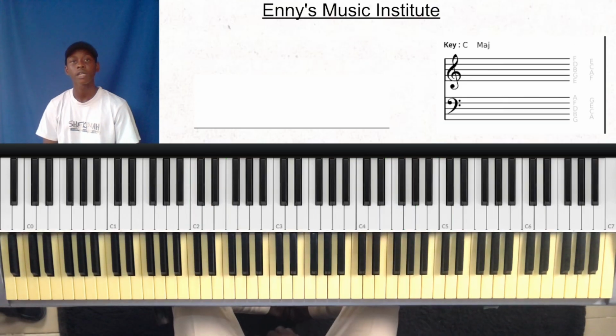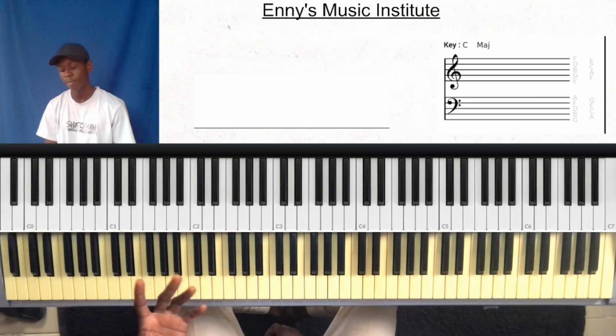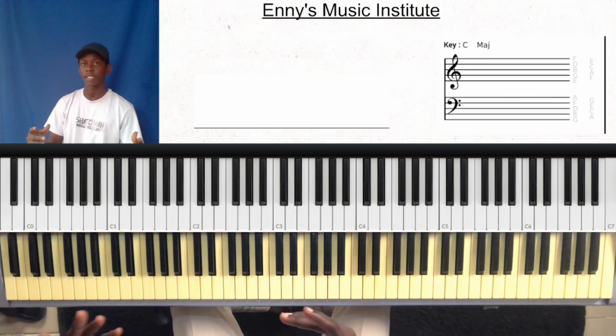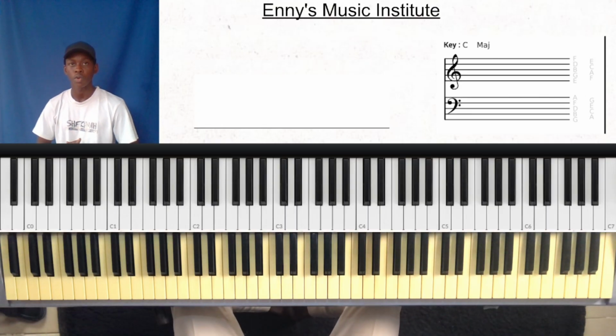Having in mind that suspended chords resolve to major chords, we're going to apply them. You can apply them to resolve to the diatonic major chords, or you could resolve to even chords that are not diatonic to your key. I hope you understand what that means. So let's look at examples.